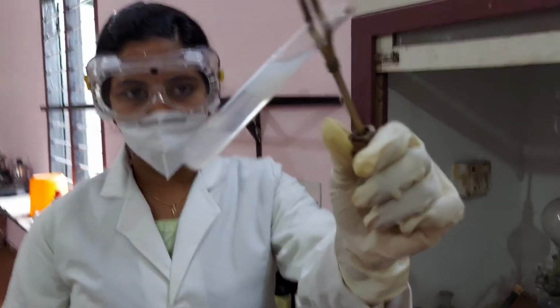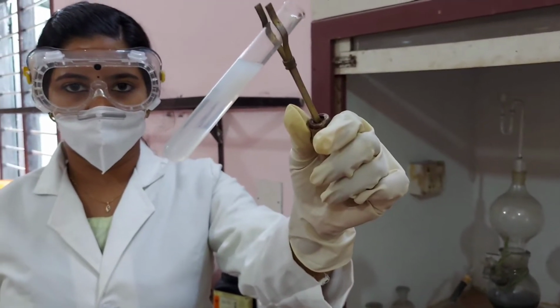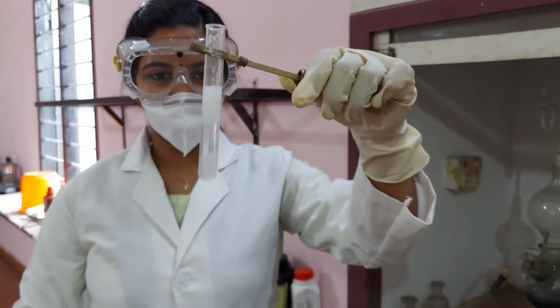As you can see, there is a residue. There is a dirty white residue. So, presence of group 4 cation.